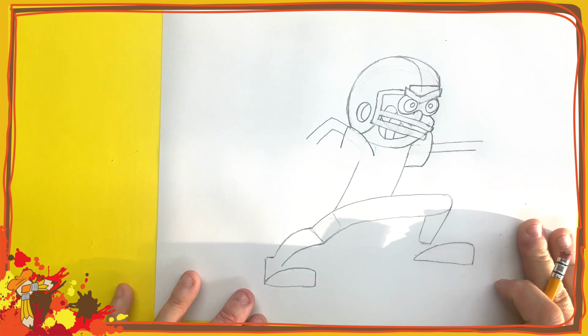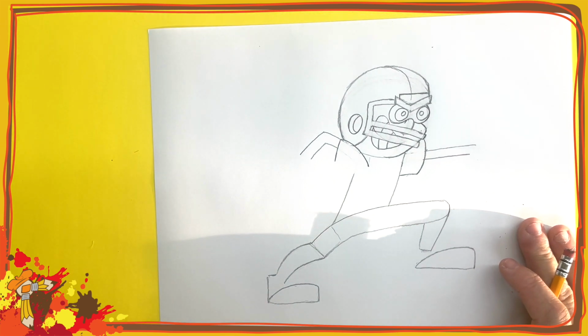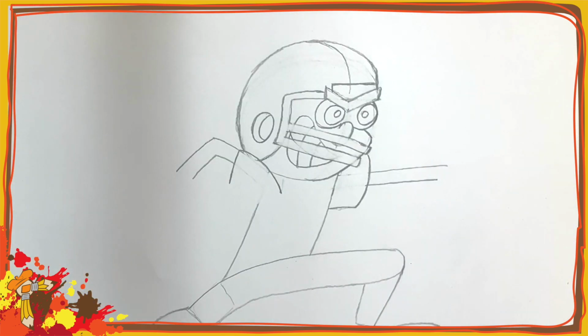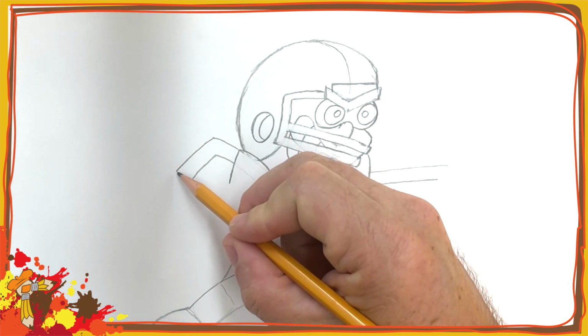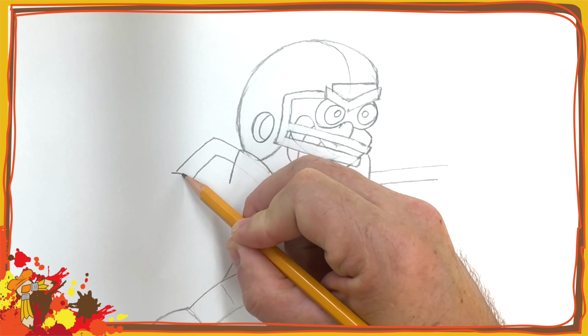Alright, so that's what we should have so far. If you need time, you can go ahead and pause the video. Alright, so now we're going to go ahead and start on the left side of his hand. For that, we're going to come up top here and just draw a line straight across.